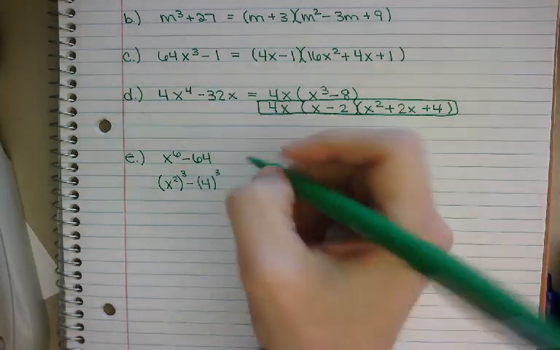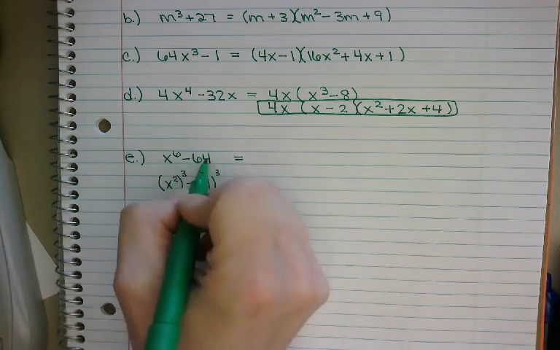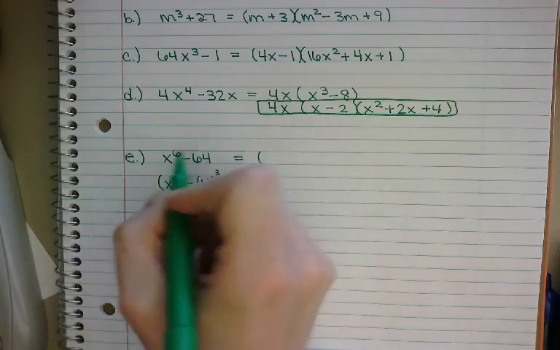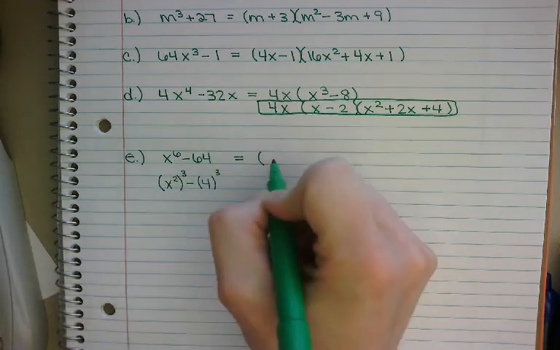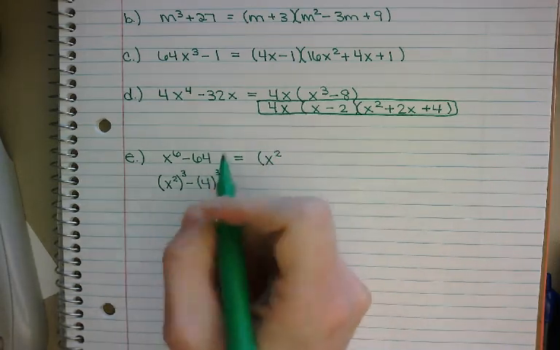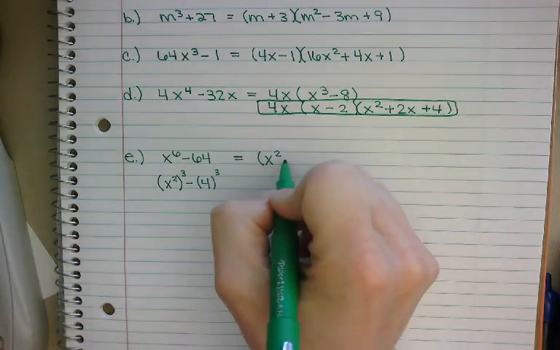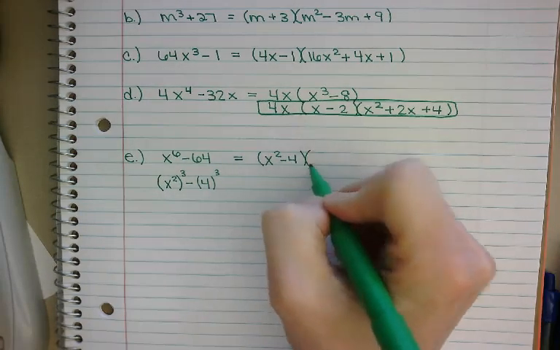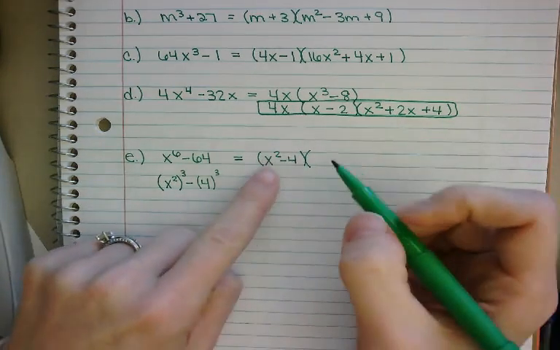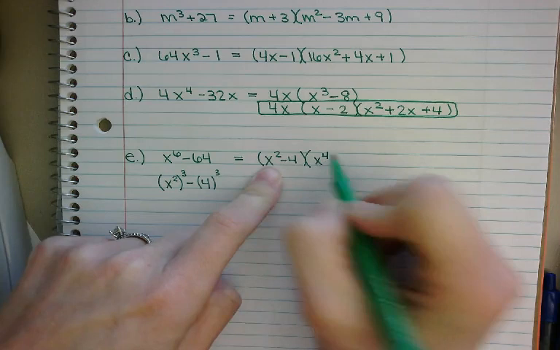Okay, so on this one, this is still the difference of two cubes. So what number do we cube to get an x to the 6th? That would be an x squared. What number do we cube to get the 64? That was the 4. Okay, so now we're going to write our trinomial. So we're going to square that. So an x squared times an x squared is an x to the 4th.